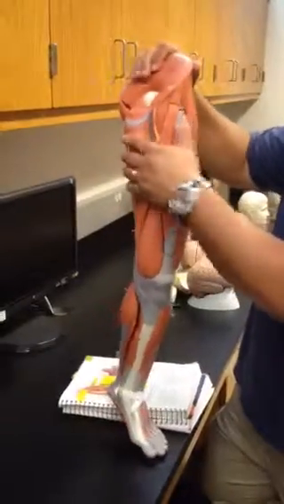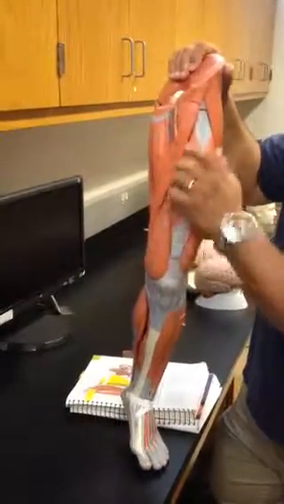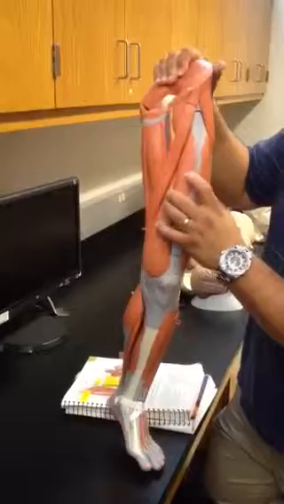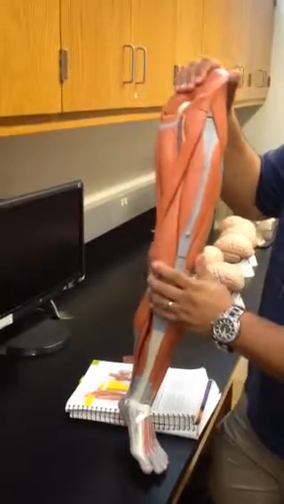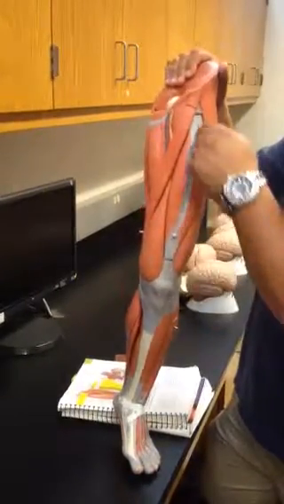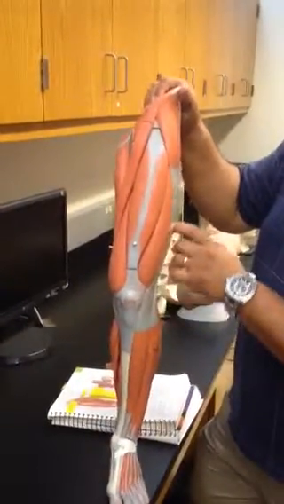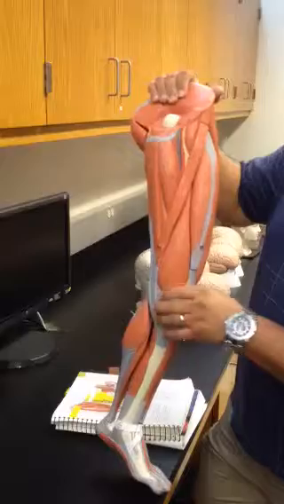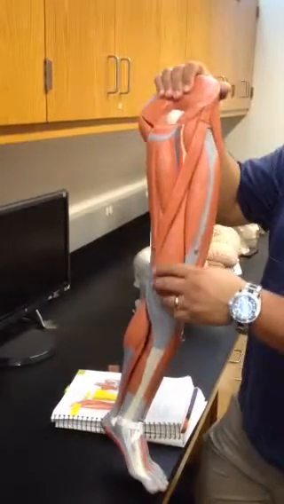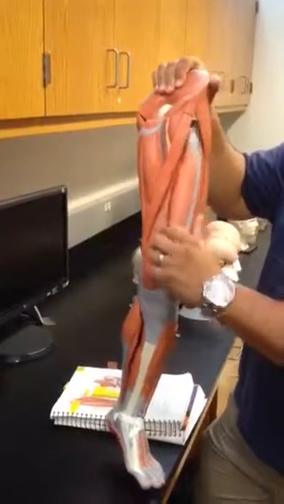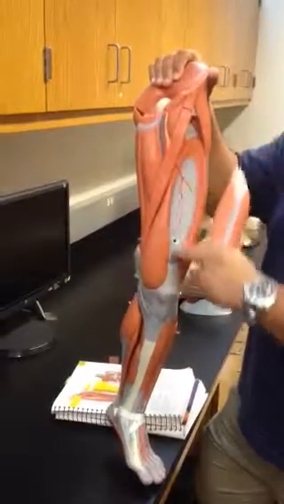As we go deep to those, we'll start with the lateral group of muscles here, the anterior aspect. This is your quadriceps group. So the visible muscles, initially you have the rectus femoris. Rectus femoris. Lateral to that, the vastus lateralis. And then the vastus medialis, medial to that. And if we go deep to the rectus femoris, you would see the vastus intermedius.